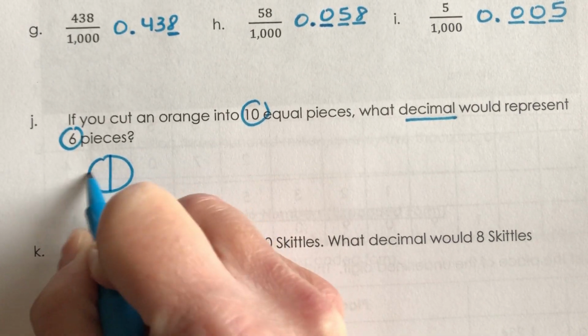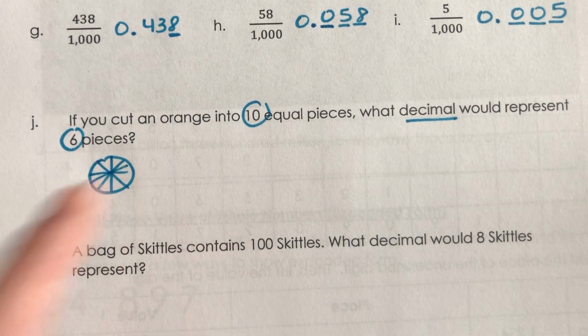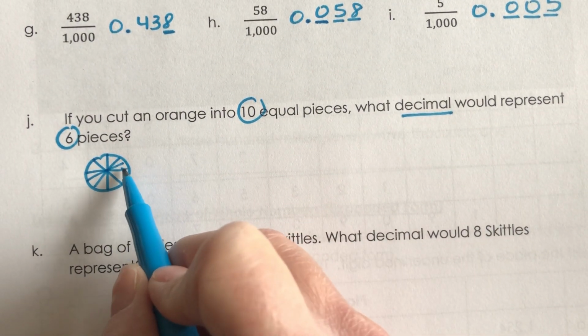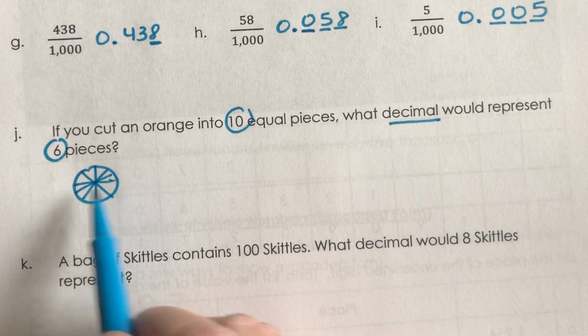Okay, so this orange is being all cut up. One, there, I think that's 10. But they're going to be equal, so just pretend that mine are equal. You know, I struggle sometimes with the artwork. Okay, so here's my one orange. It's cut up into 10 pieces.